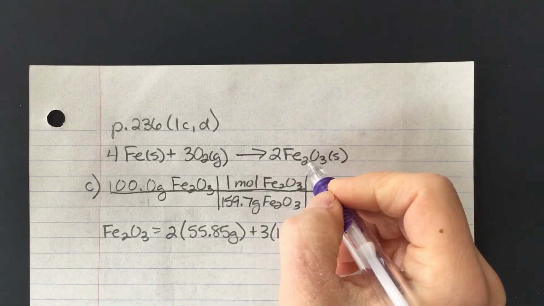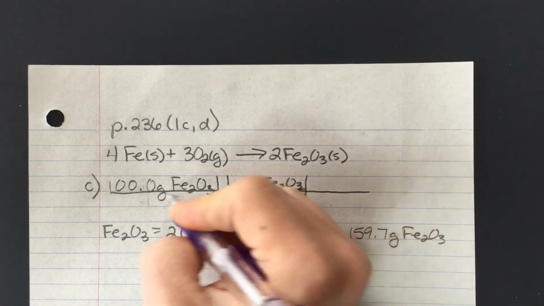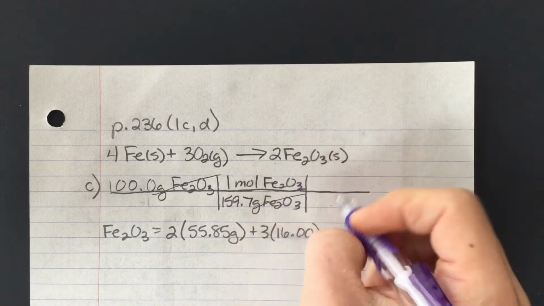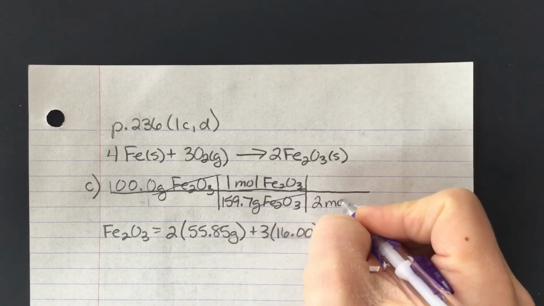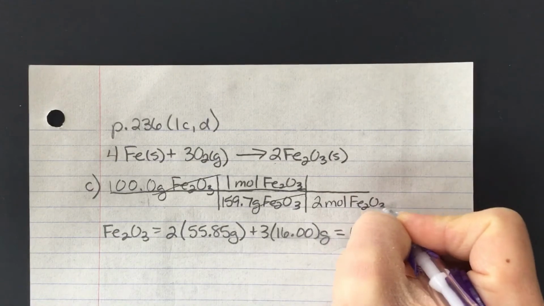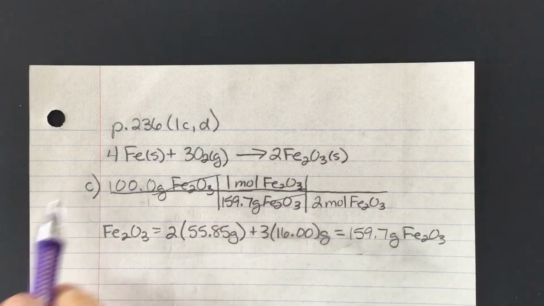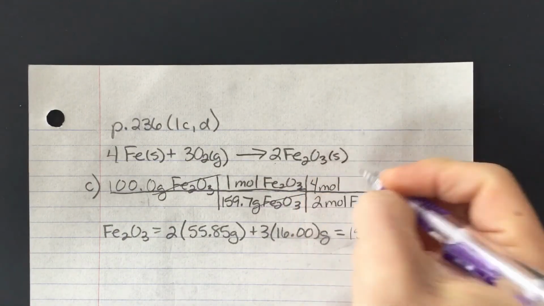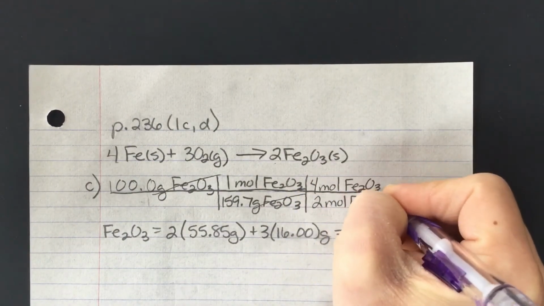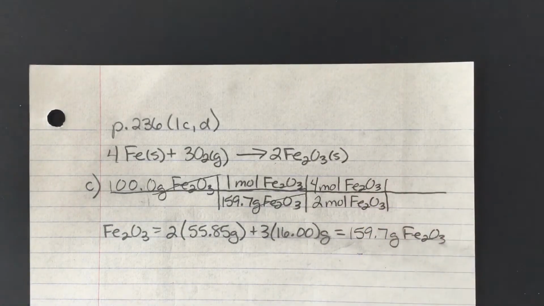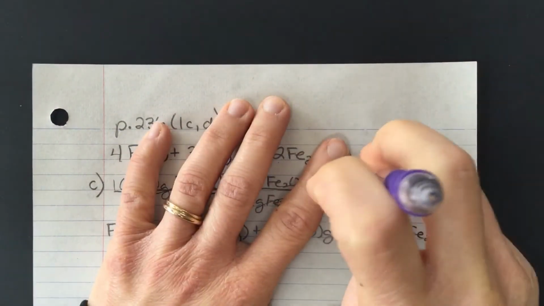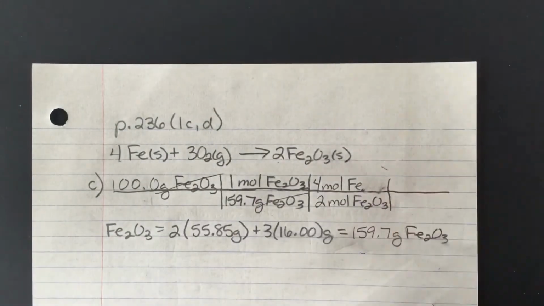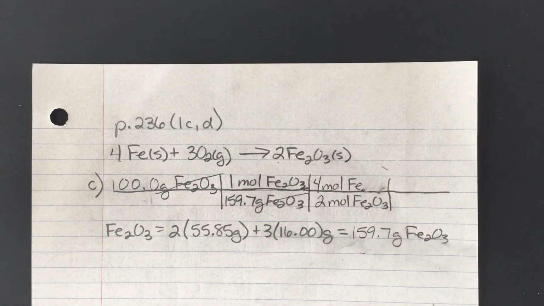So I know from my equation up here that 2 goes on the bottom because I have 2 moles of Fe2O3. Now I'm going to iron, so that's 4 moles of iron. But I want grams of iron, the mass.